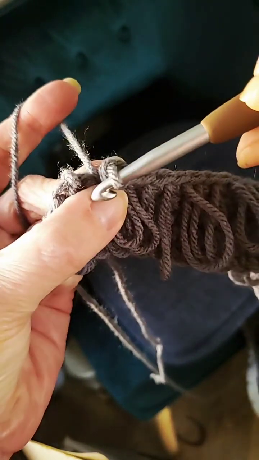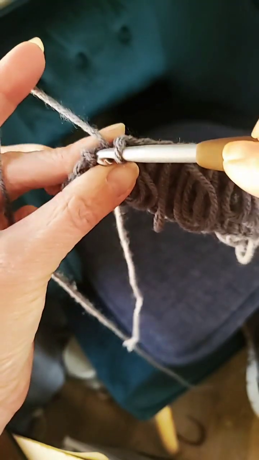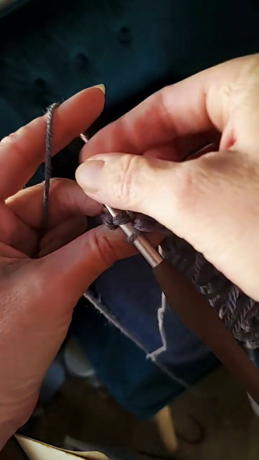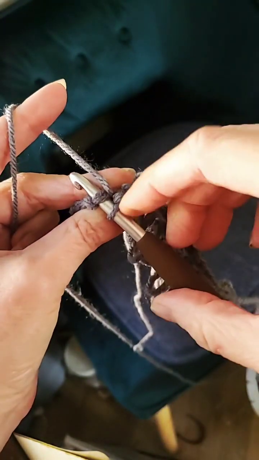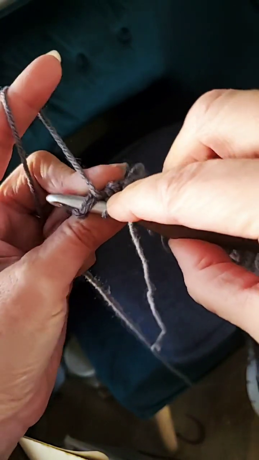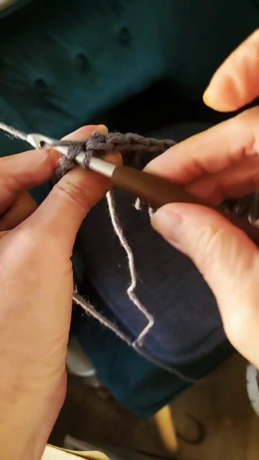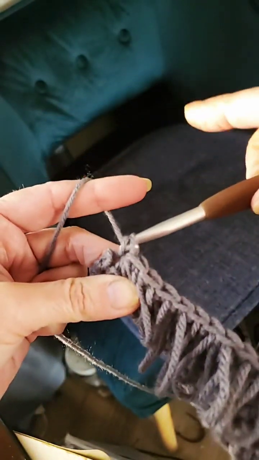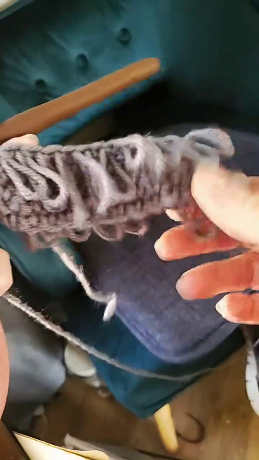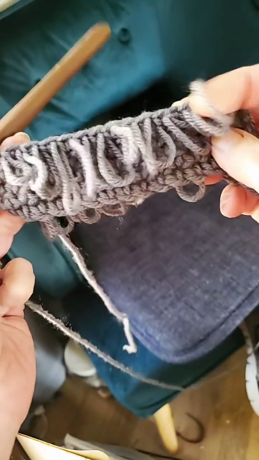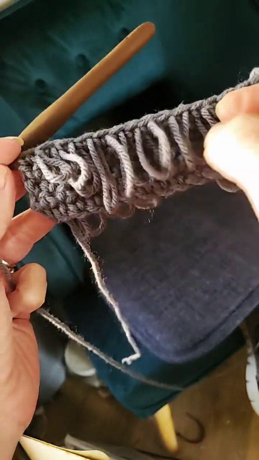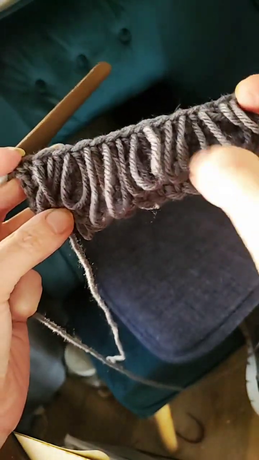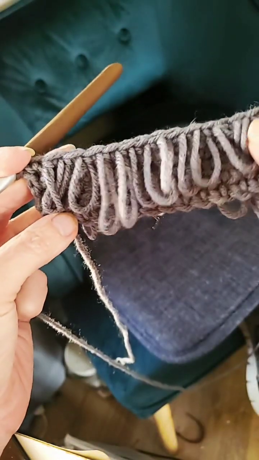I'm going to go into my last stitch, so I'm going to go over top of that string, and you can see where it's coming through the center there, and then I'm going to yarn over and pull through, and yarn over and pull through both. And then that would be how you would do the loop stitches from the front side.